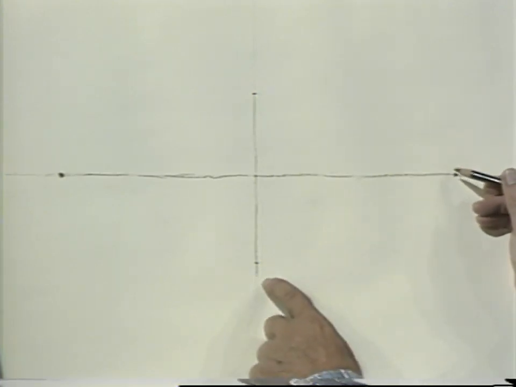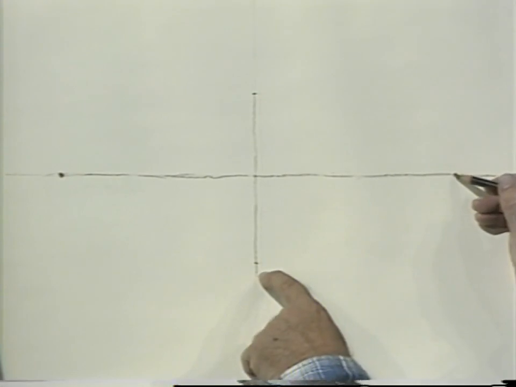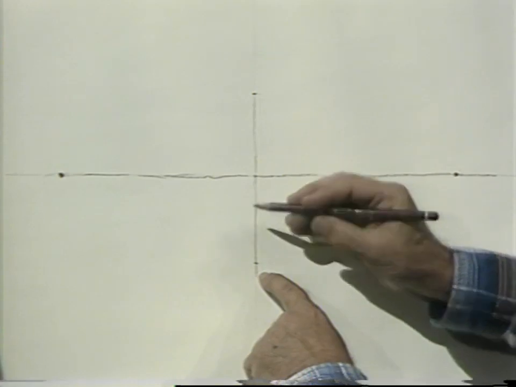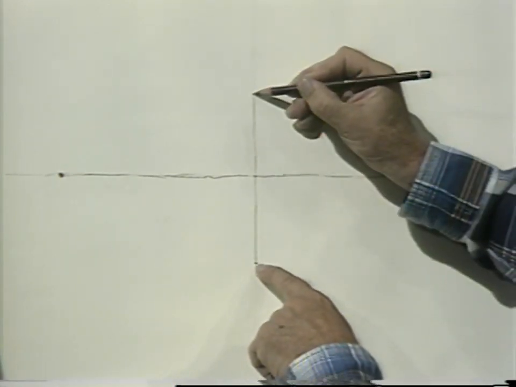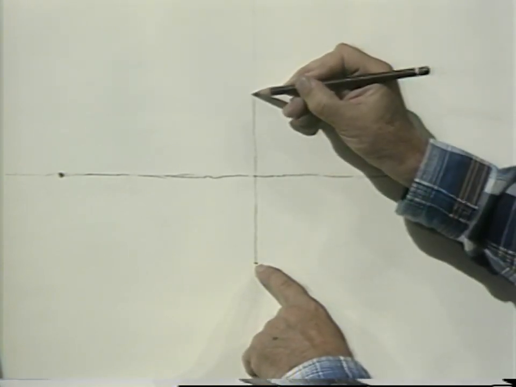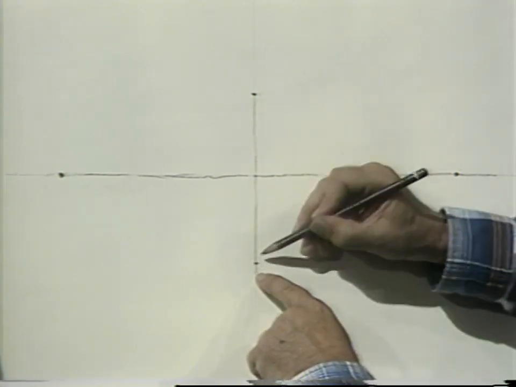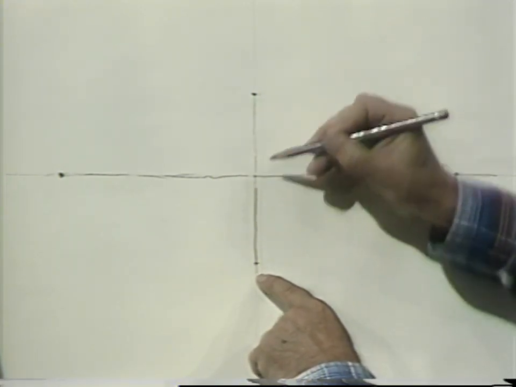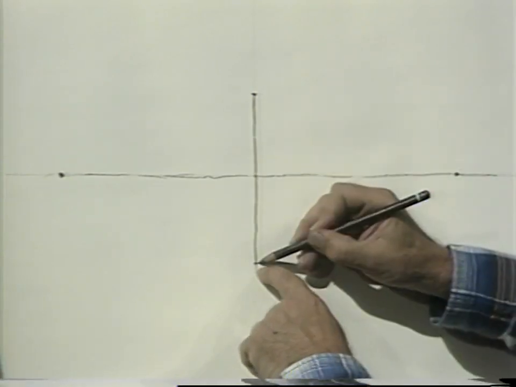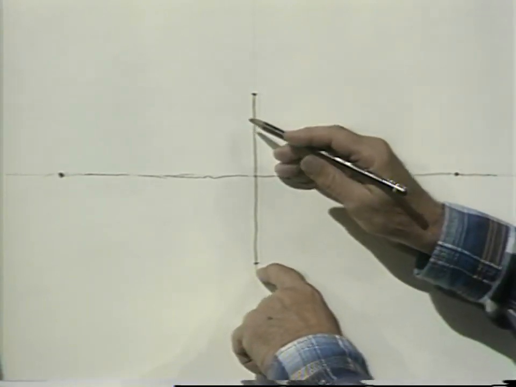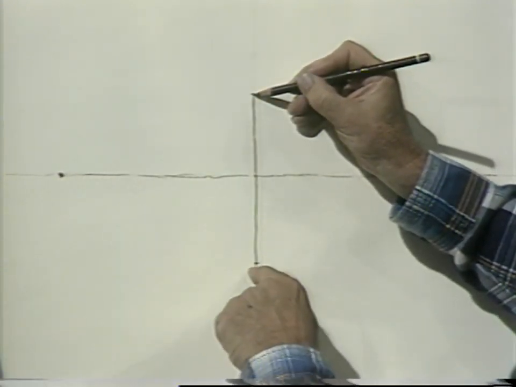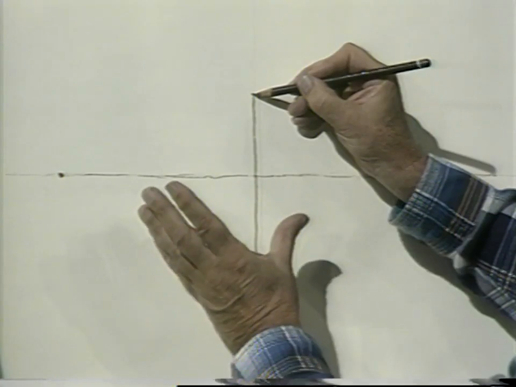Now I've pretty well set up the conditions per perspective. If I determine this is going to be the corner of a block, and how tall do I want that block to be? That's up to me. So I put a mark here, and I put a mark here, and then this becomes the corner of the block, the top and the bottom. Now as for the sides of the block, we know we're going to go from this point to this point, and from this point to this point on this side.